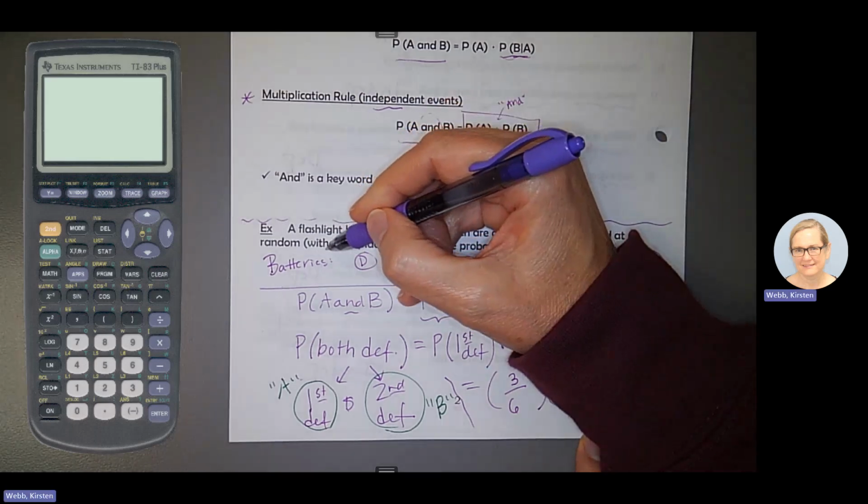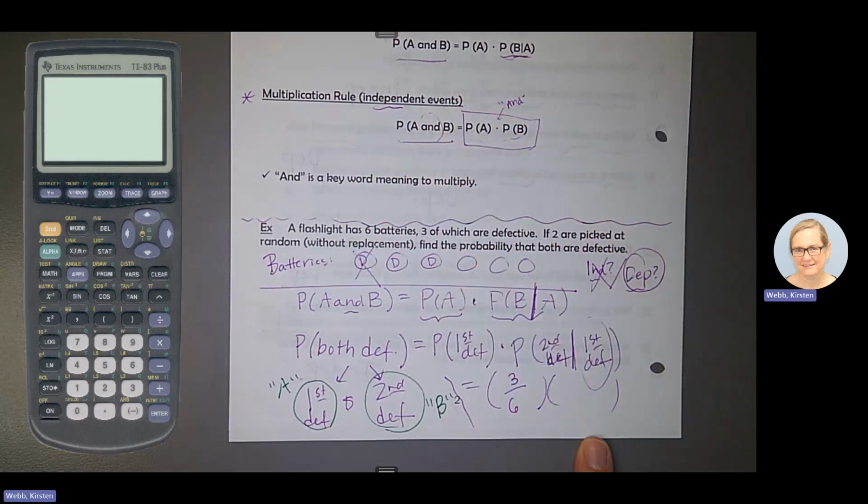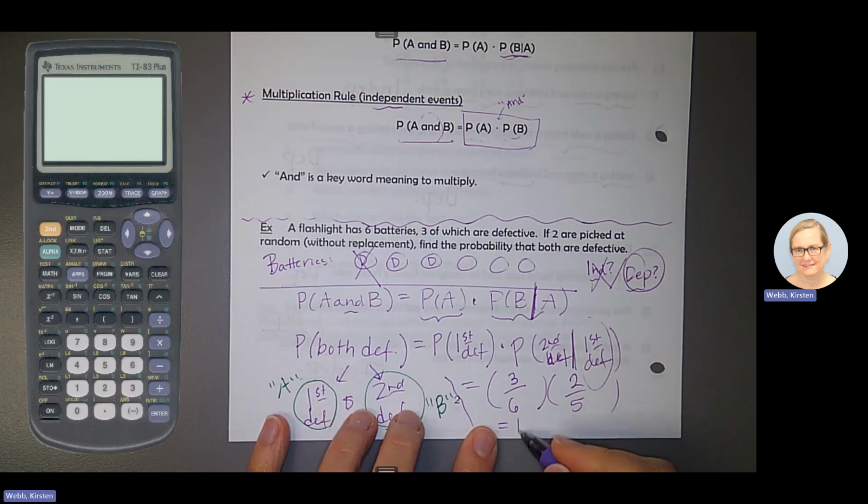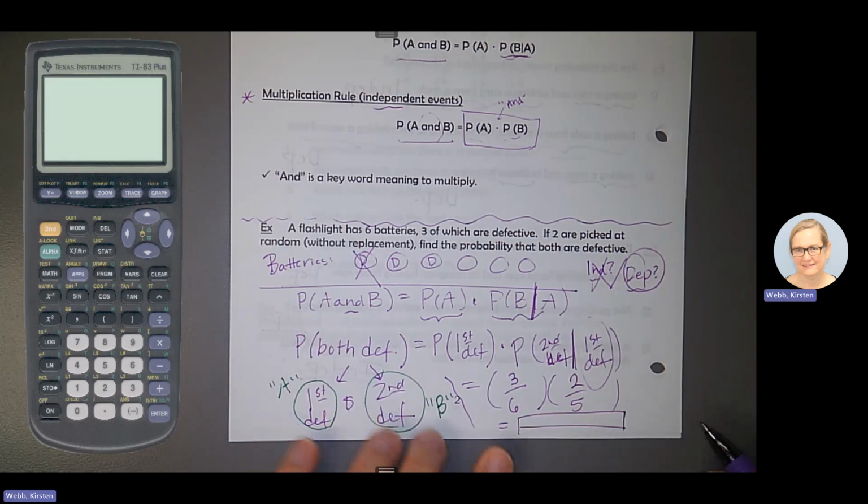And remember, they say we're not going to replace it, so we're taking out one of the defective batteries. What's the probability now when we go back that we pick another defective one? 2 out of 5. Yeah, the numbers have changed because it's dependent, like we expected. Taking that first battery affects the probability of the second choice. So we just need to figure out what 1/2 or 3/6 times 2/5 is.